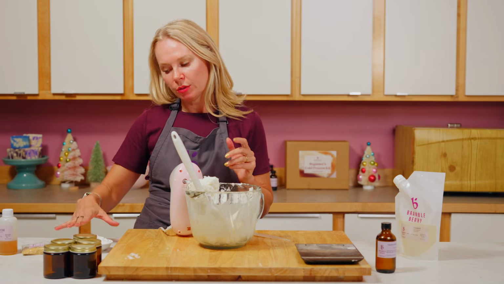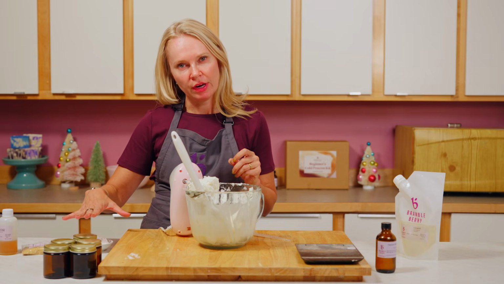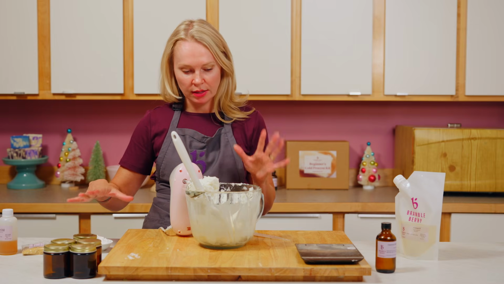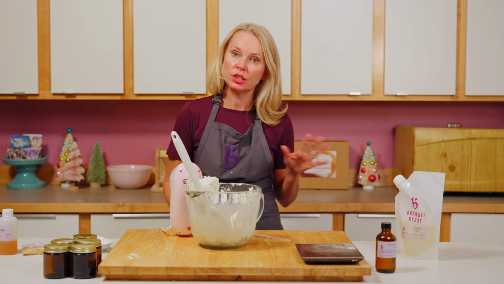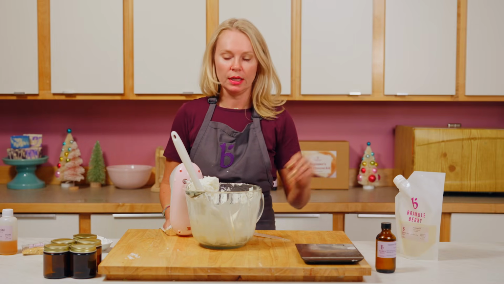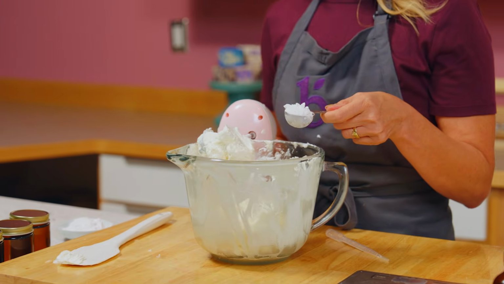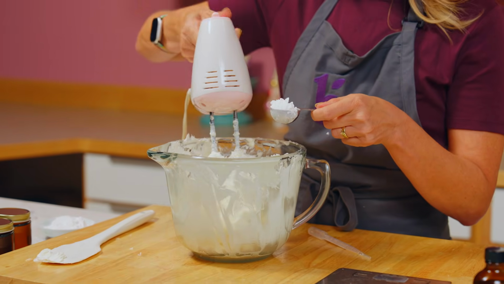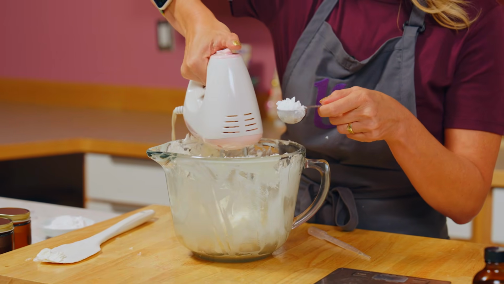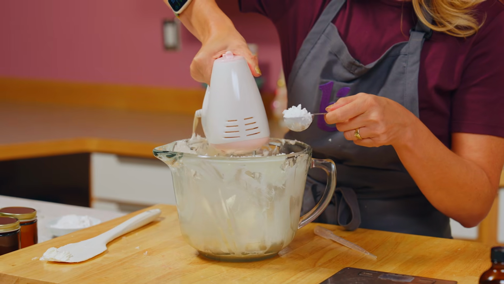Finally, the last thing we're going to do is add about a tablespoon of arrowroot powder. I'm going to go ahead and add that now as well, just a little bit early before I start drizzling in my coconut oil. To make sure that my arrowroot doesn't clump at all, I'm going to have this turned on when I'm slowly adding my arrowroot.